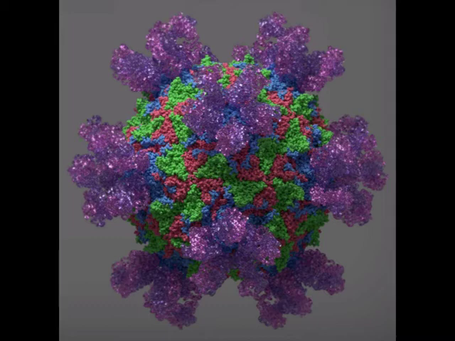This doesn't always have to be the case. It depends where the epitope is that the antibody is recognizing. In this case, it happens to be at the 5-fold axis. And since it's repeated 5 times around each 5-fold axis, you get 1, 2, 3, 4, 5 antibodies at each 5-fold axis. And how many 5-fold axes are there? 12. So you're going to get 60 antibodies bound, saturating the virus particle.